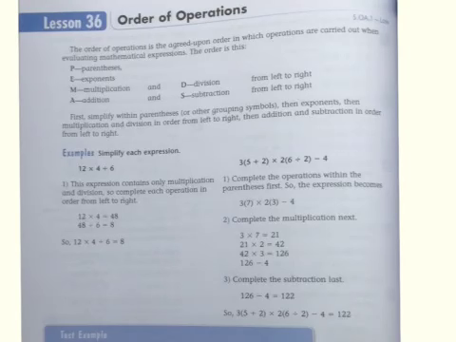Today we're going to talk about order of operations. This is lesson 36. The order of operations is an agreed upon order in which operations are carried out when evaluating mathematical expressions. The order is this. We have P for parentheses, E for exponents, M for multiplication, D for division, A for addition, S for subtraction. And it's showing that we're going from left to right as we're working these problems.